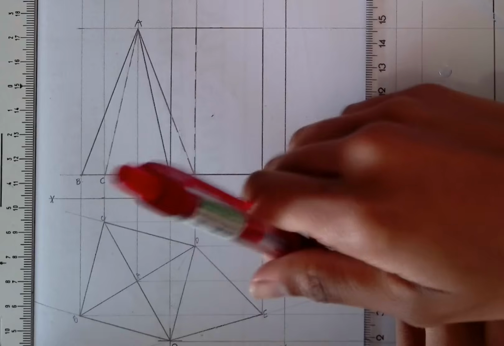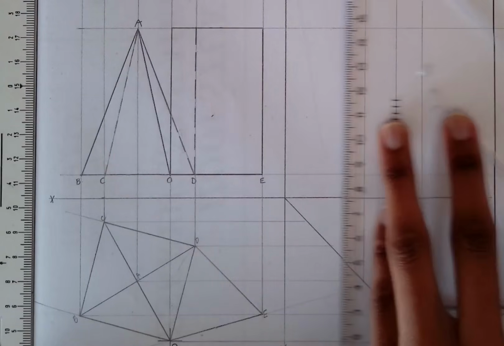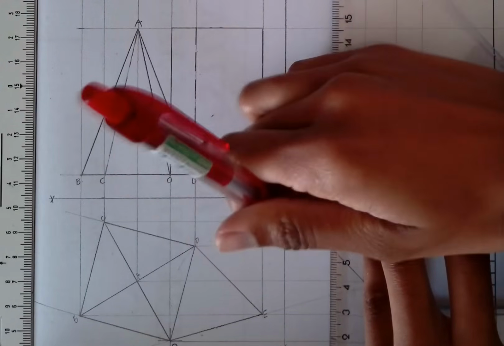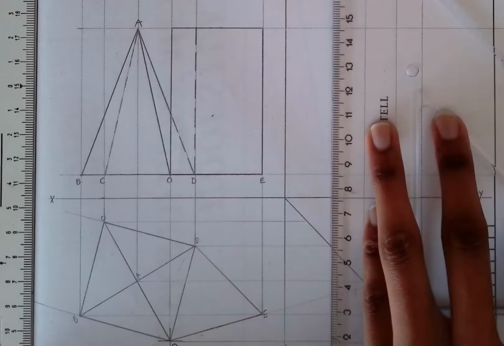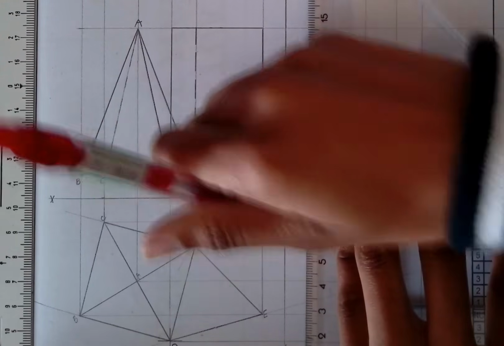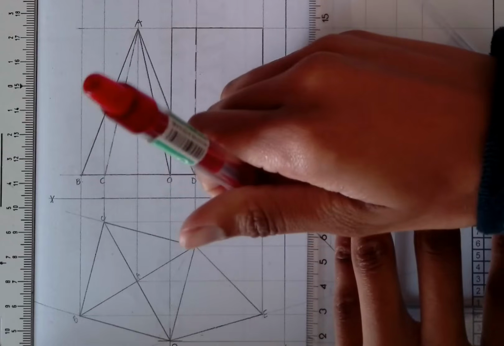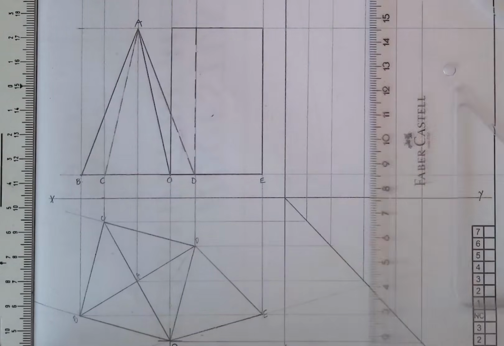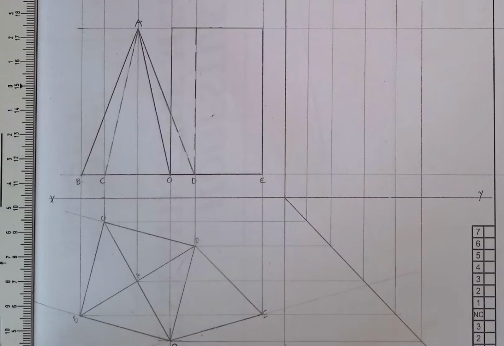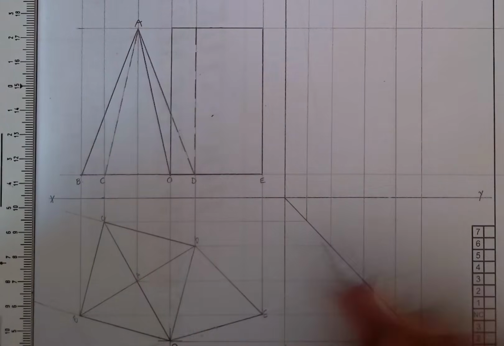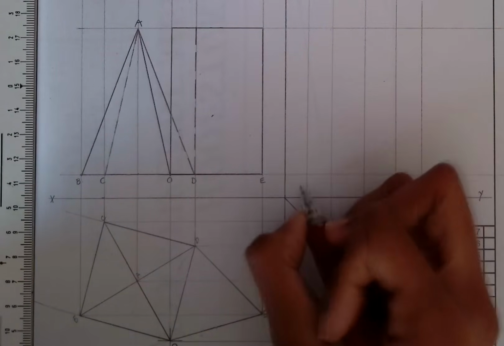All of the points projected up using construction lines. There you have all of them. Then just ensure that you label them.